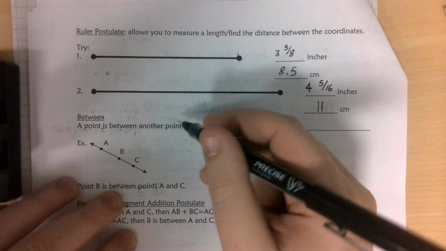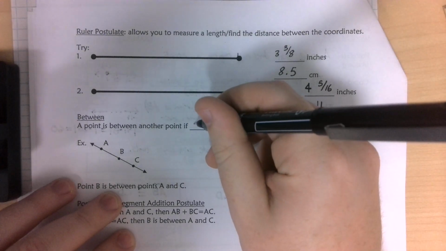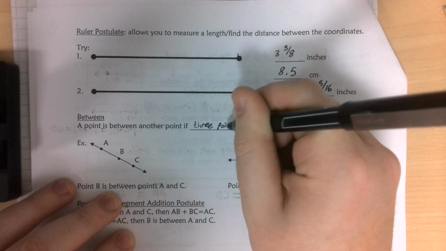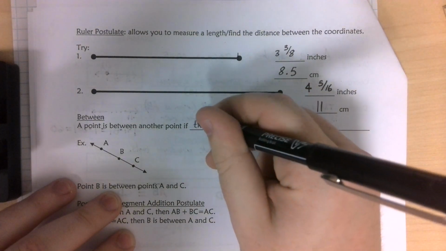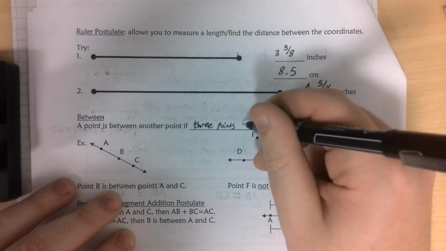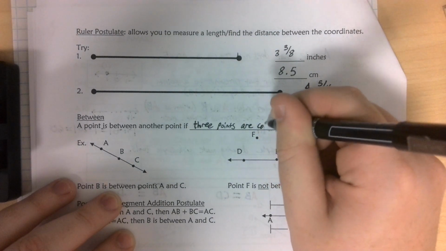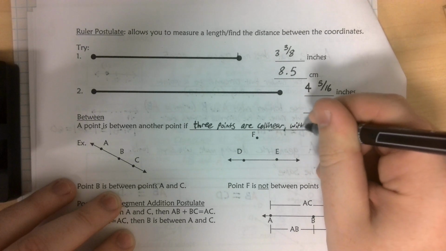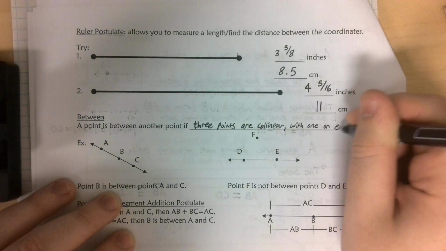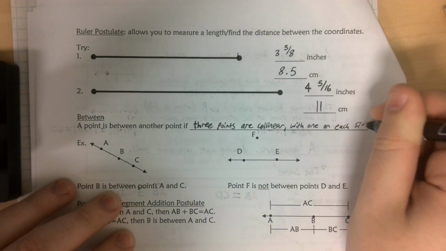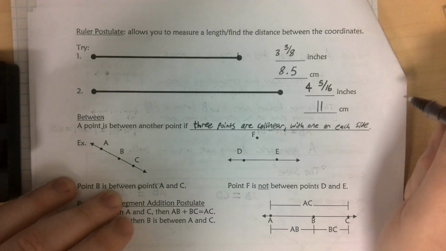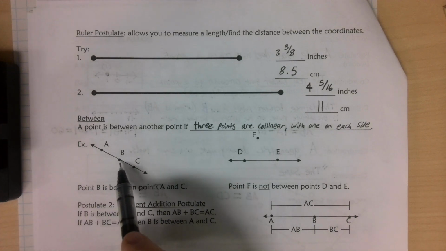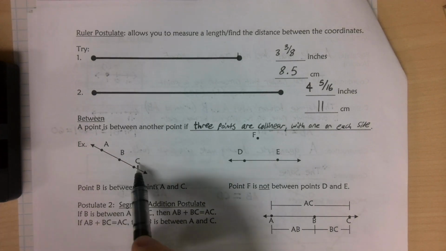So a point is between another point if 3 points, and this could be more than 3 points as well, but at least 3 points are collinear with one on each side. That's what it means to be between. B is in between A and C.